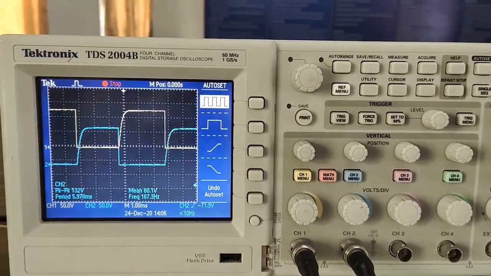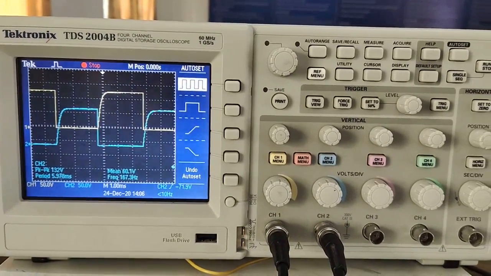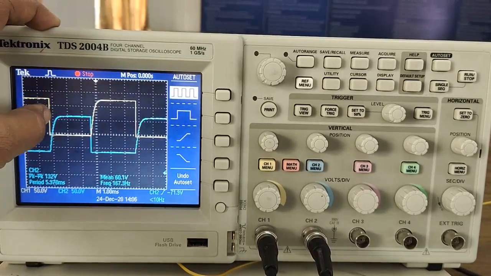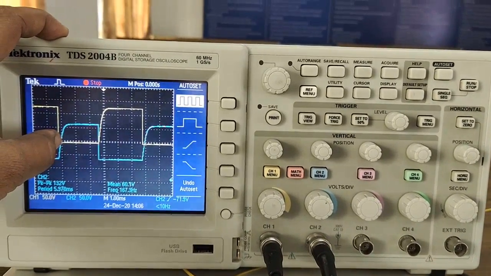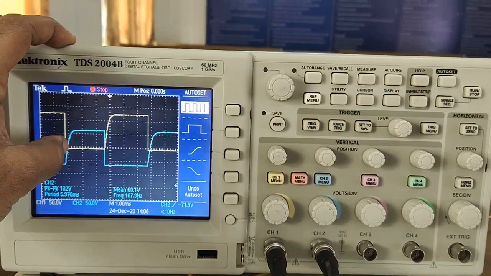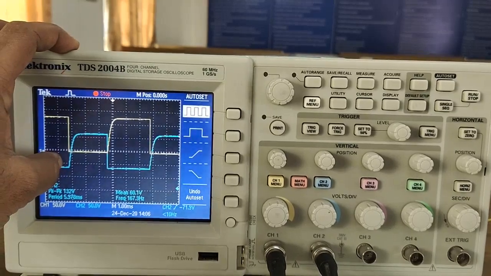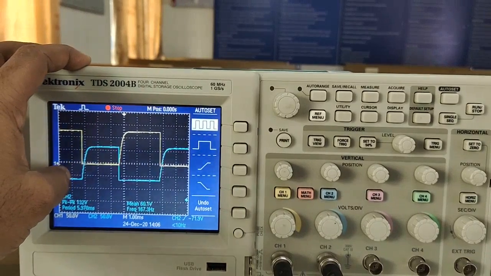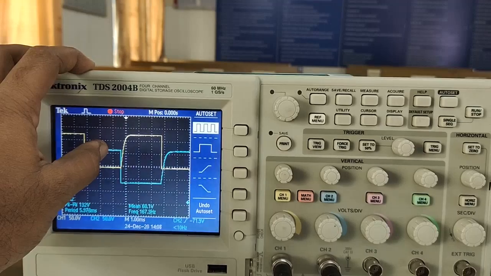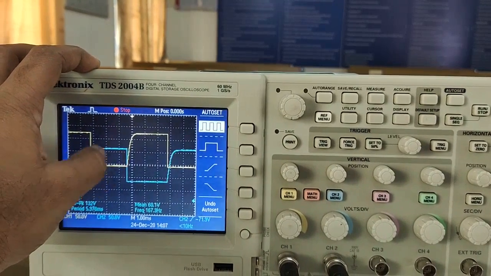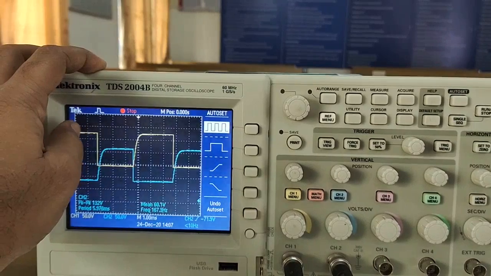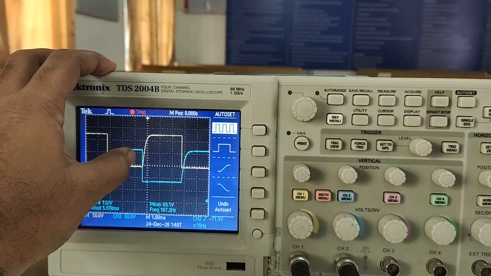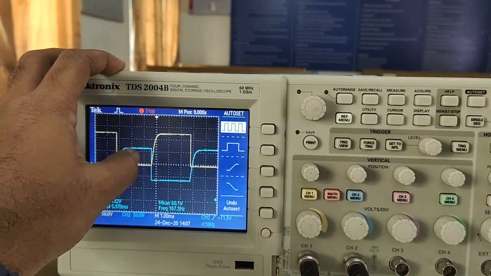Now you can see here, these two waveforms are taken across the two collectors of the two transistors. As you see here, this yellow waveform indicates the measured waveform across the first transistor, and this is across the second transistor. You can see that when this is in on condition, this will be in off condition, and when this is in on condition, this will be in off condition. So if you connect an LED at these places, you can see the blinking of LEDs in an alternating manner. So this is the waveform across the collector point.